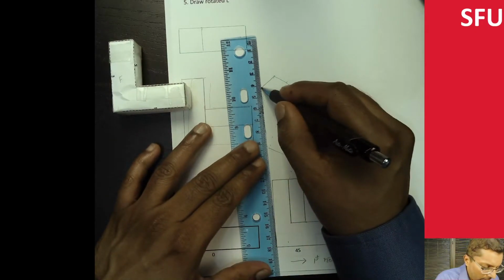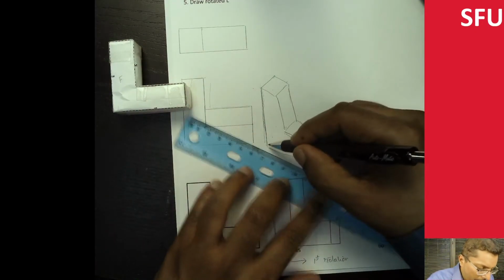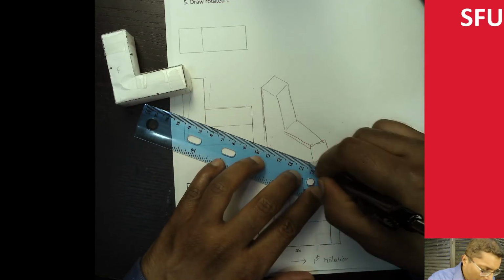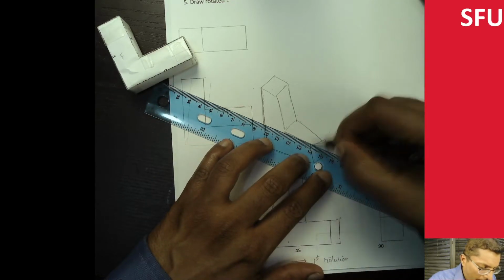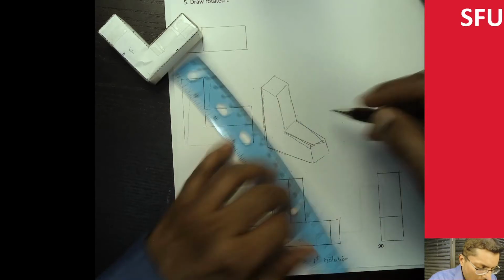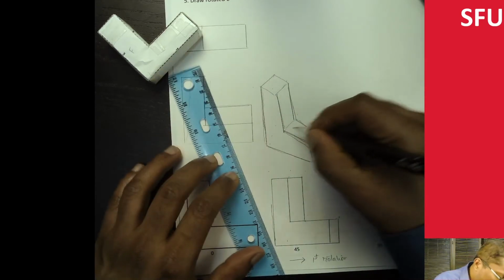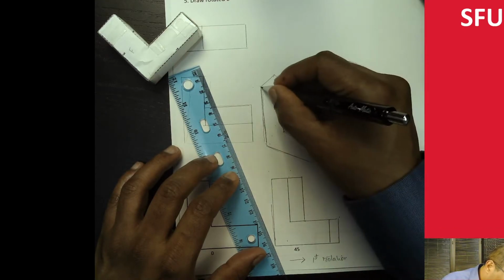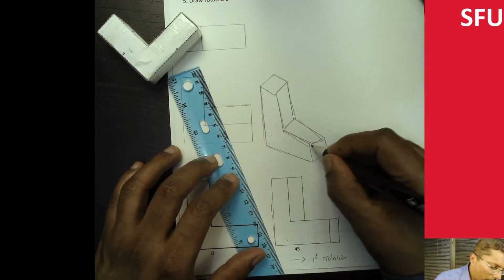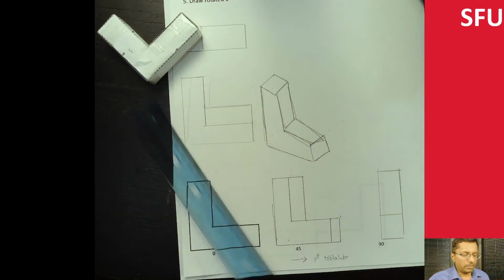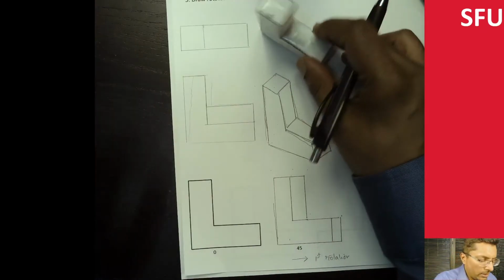So let's just make it a little bit nicer maybe. It gives us an idea what is happening, and then this is not that difficult to make.